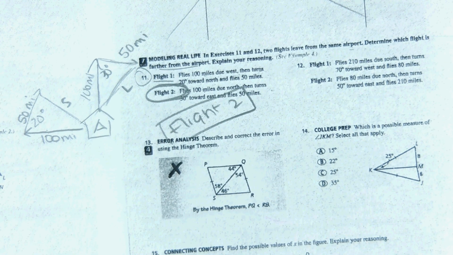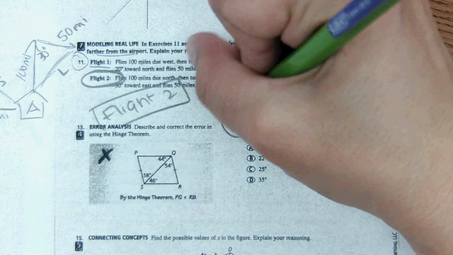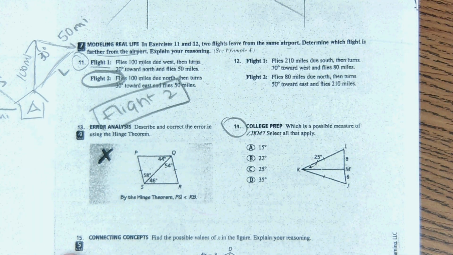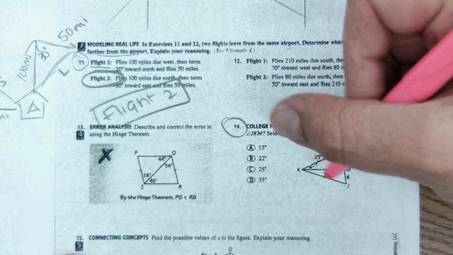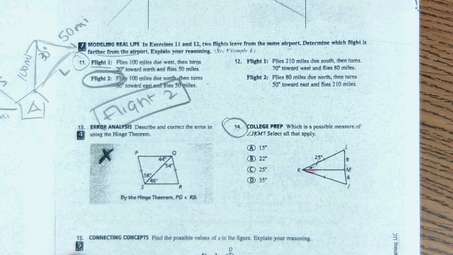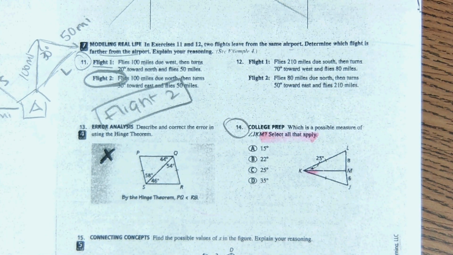Okay, then 14, we'll do 14 and then that'll be it. 14, which is a possible measure of JKM? So first thing you need to do is determine what JKM is. JKM is right here. It also says select all that applies, so it could be more than one answer.